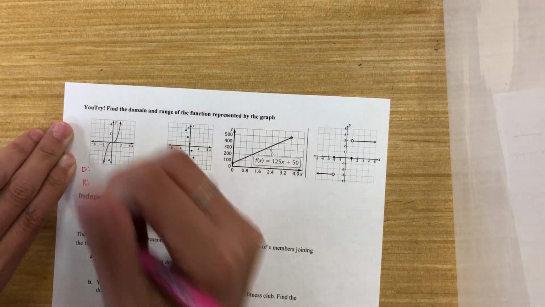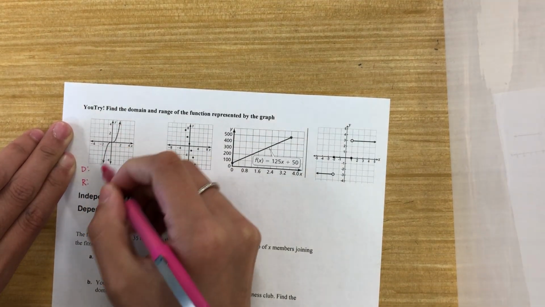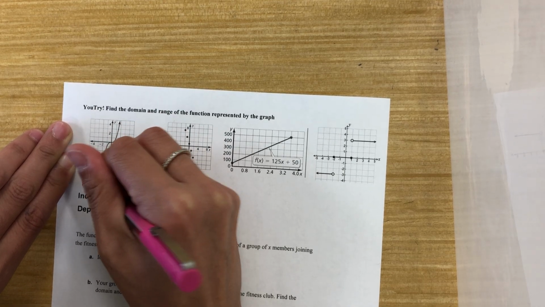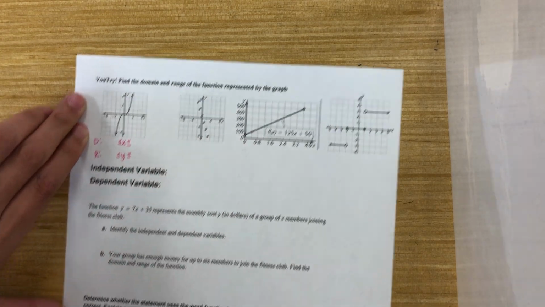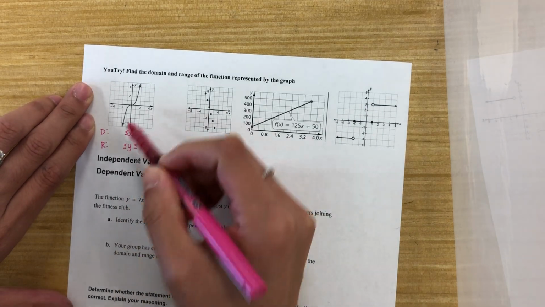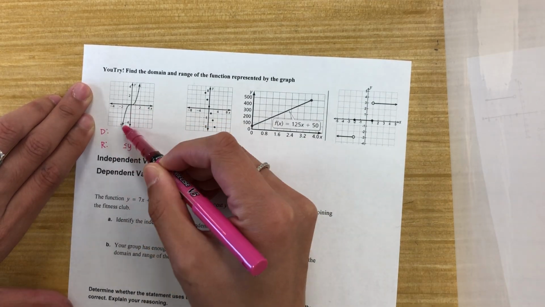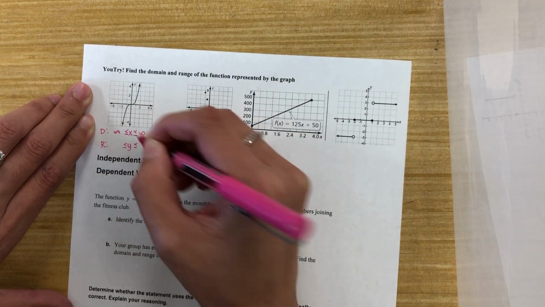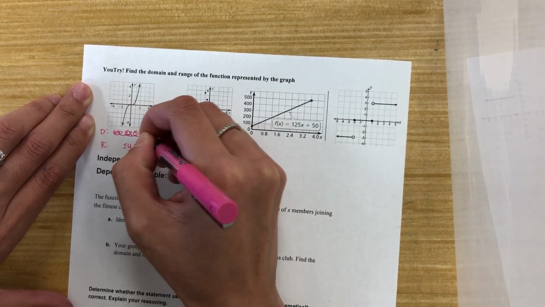Domain, range. All right, my domain, the x's. How far to the left, how far to the right? Since it's continuous, I'm going to start my domain and range by writing it like this, not just separate numbers, but an inequality. It keeps on going to the left because there's an arrow. It keeps on going to the right because of an arrow. So infinity and infinity.